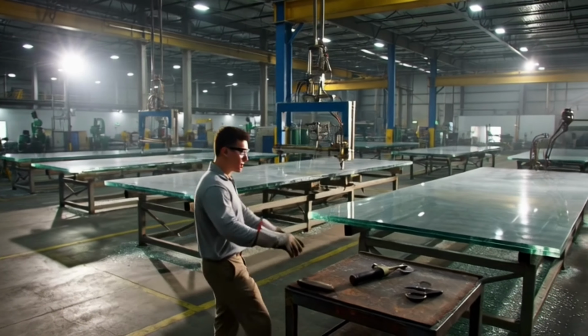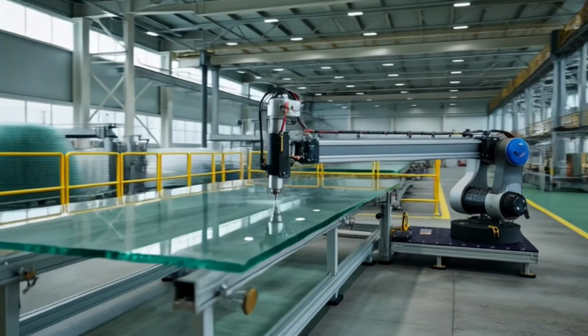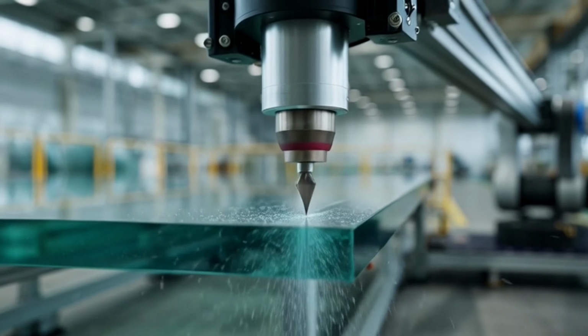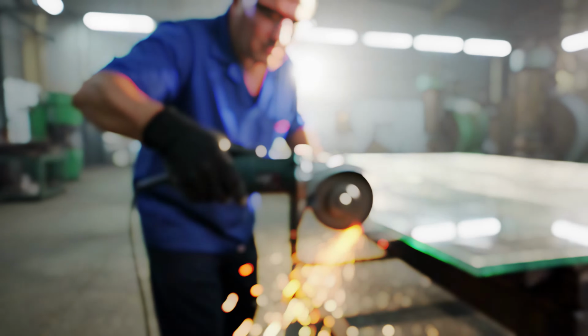Large sheets of glass are cut into smaller sizes. Automatic cutting machines make precise cuts. This prepares the glass for different applications.